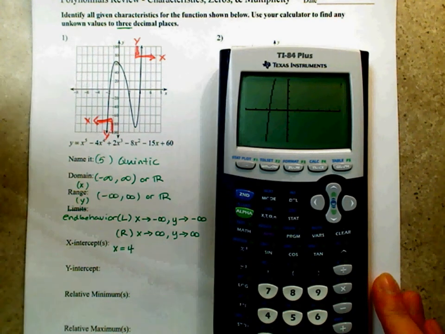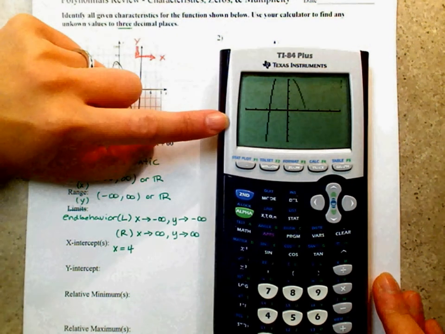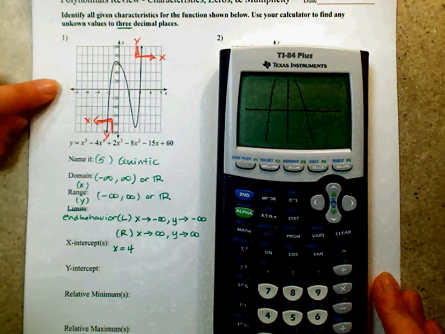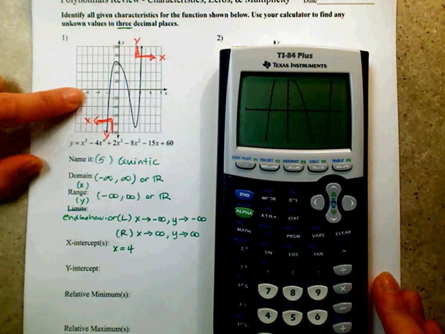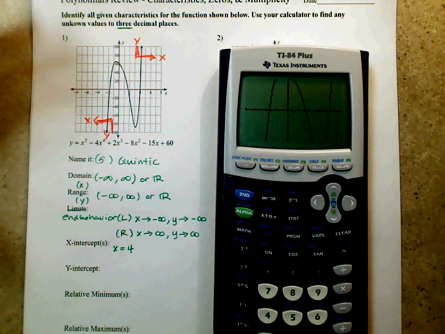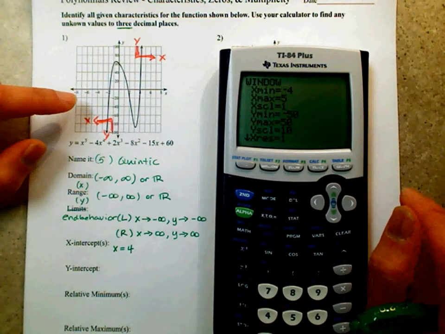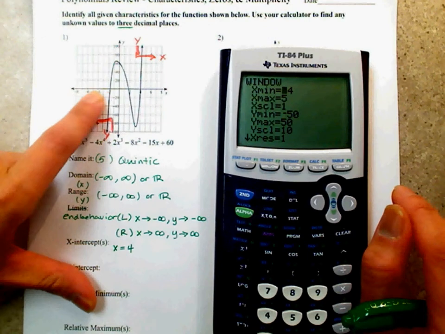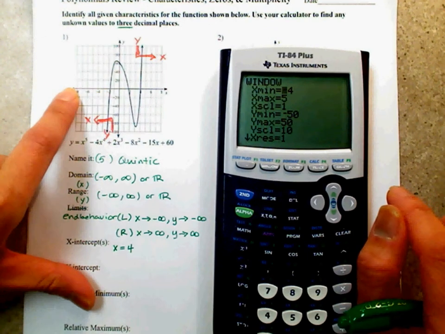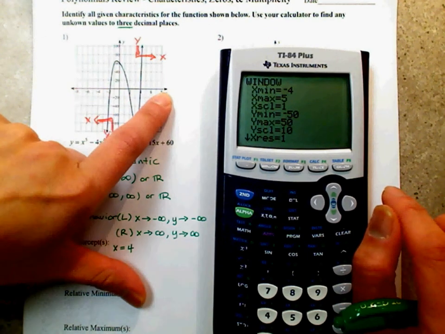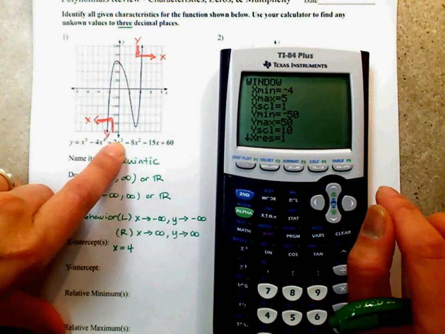Now notice all my graph, I only see a portion of it. Not like this, but you can change your window. Basically, you're changing your parameters. So if I take a look, you can hit window, okay? Notice how my x minimum is on this side. This is your x minimum. This is your x maximum. Here's your y minimum. Here's your y maximum.